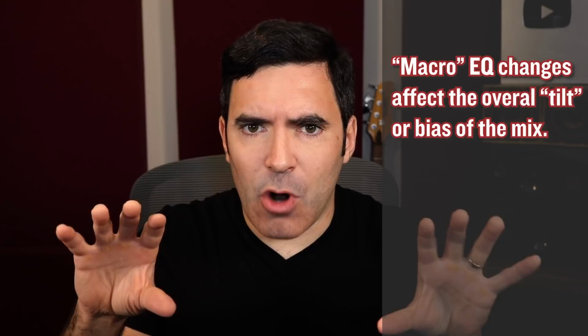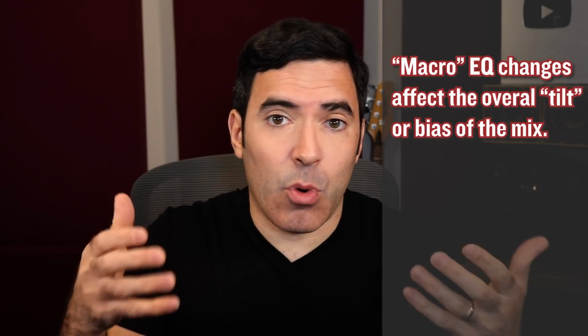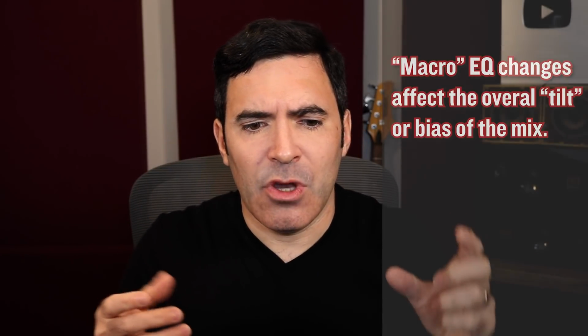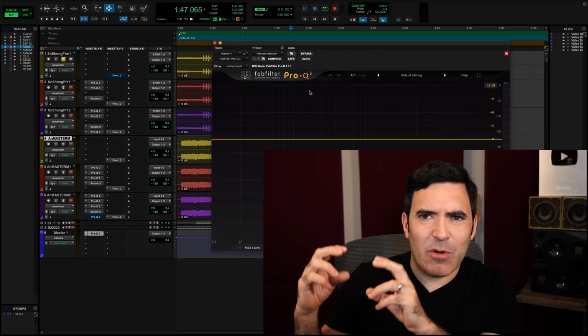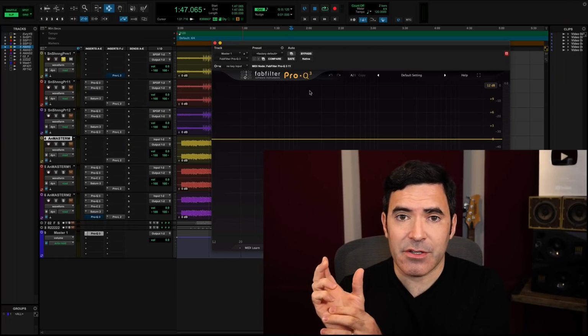Some of the EQing that I'll do is just trying to tilt it in the right direction. Is the track a little bit too bright or is it a little bit too dark? Do I need to add more low end, or do I need to take away some top end, or bring some more top end in? Is there too much mid-range or too little mid-range? And this overall tilt is a big and important part of mastering. But within that, there's a little bit more micromanaging specific areas.